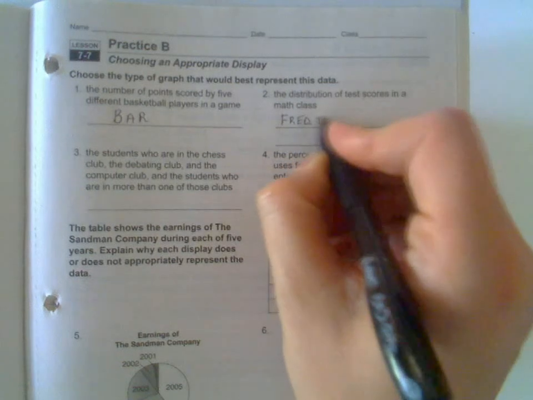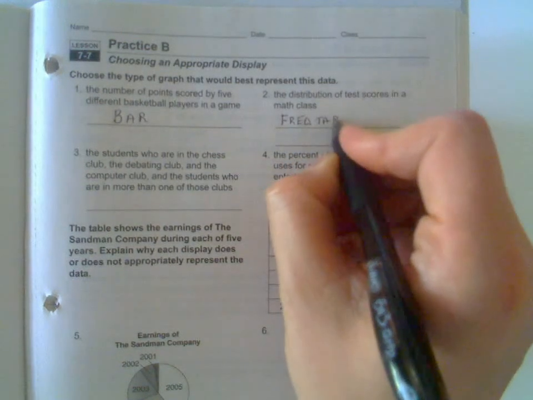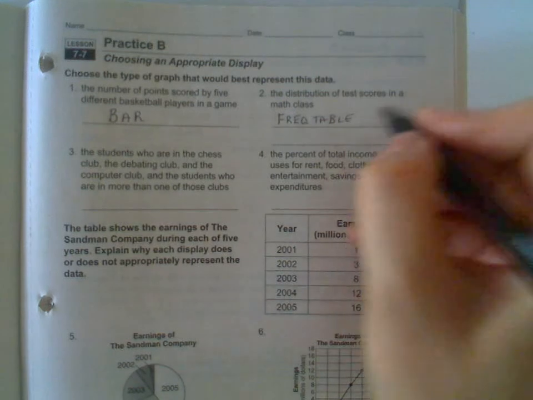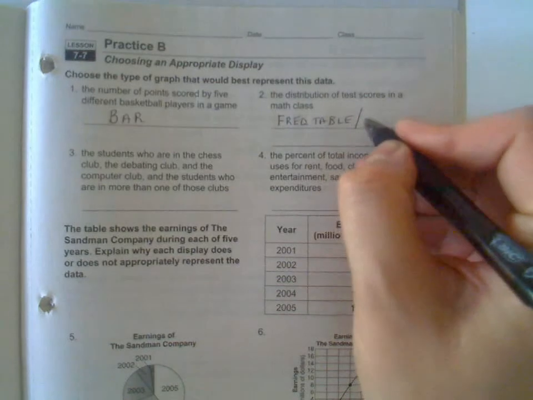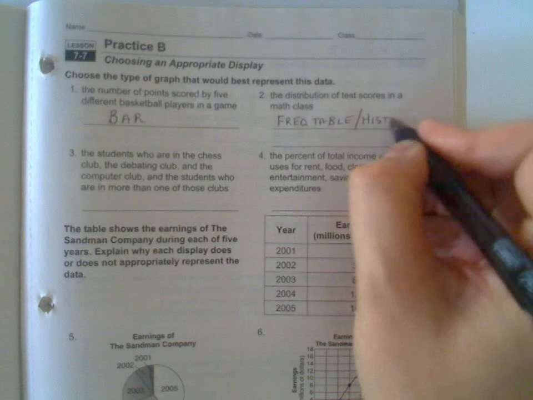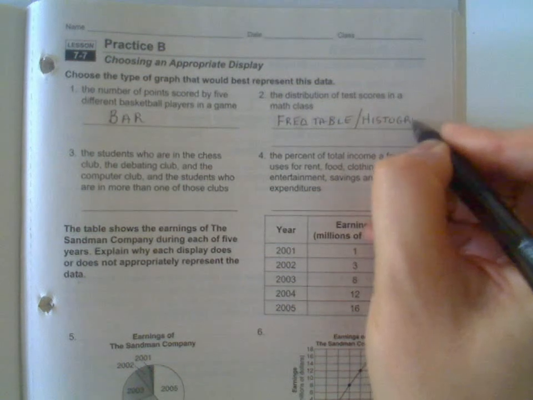The frequency table would show that. You could set it up to show 50 to 59, 60 to 69, 70 to 79, 80 to 89, 90 to 99, and so on. You could also then, because you would have to make these two hand in hand, a frequency table would also go with a histogram. So a histogram could also show that.